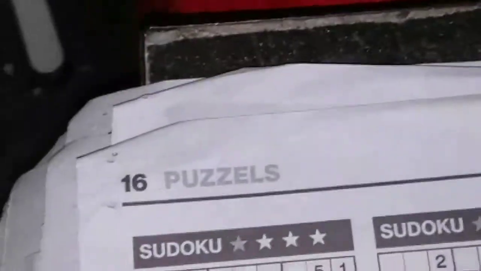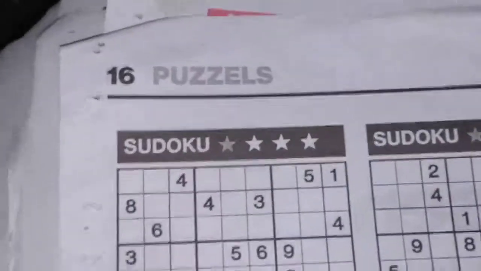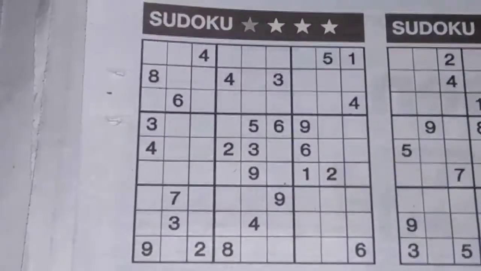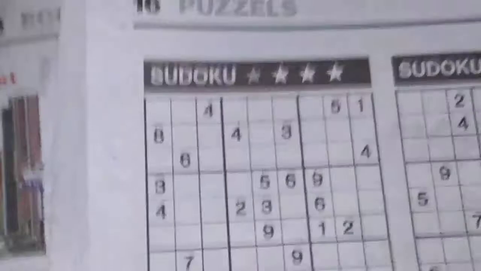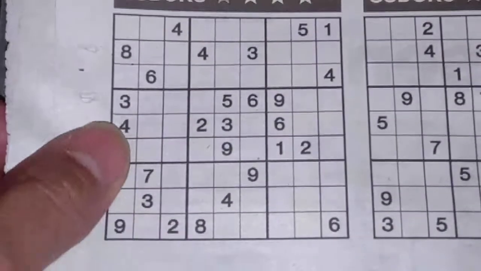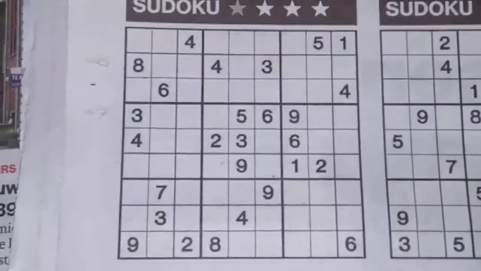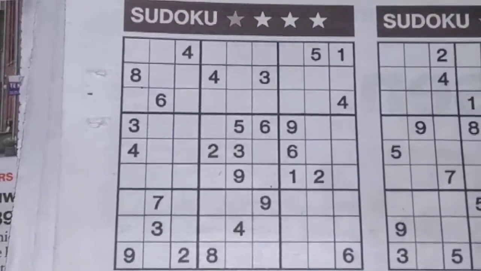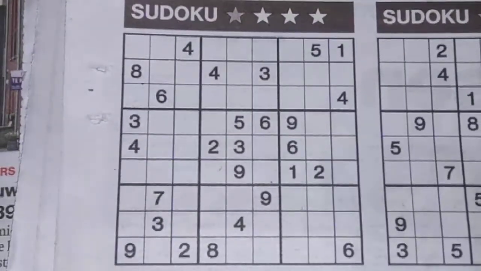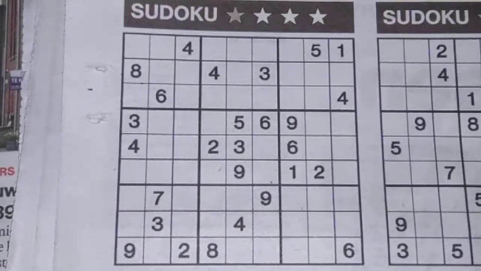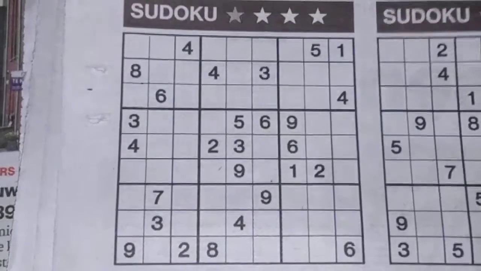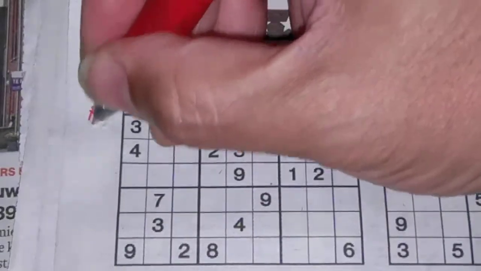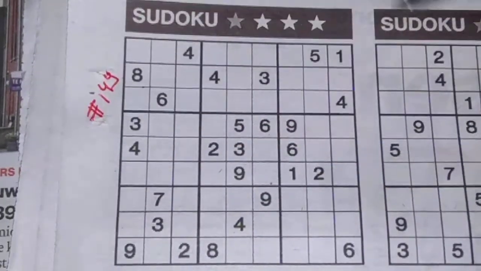Oh, my camera is moving. Apologies. Alright. Let me position the camera. Yes. Alright. Focus. This will be number 149.